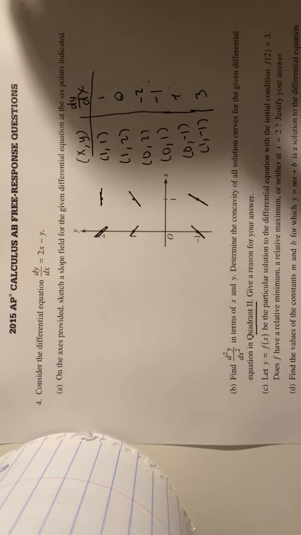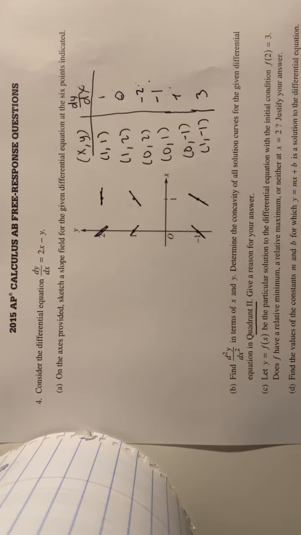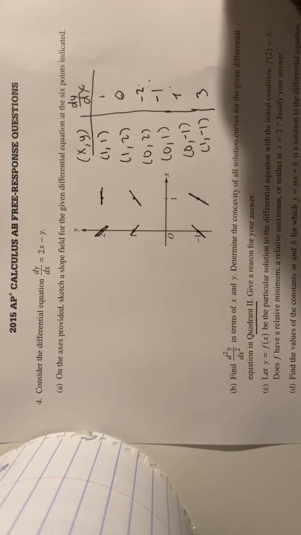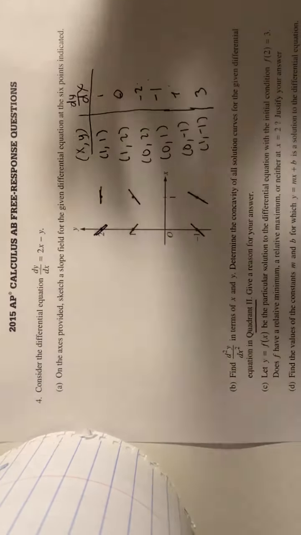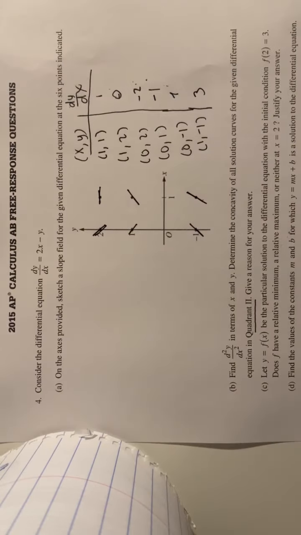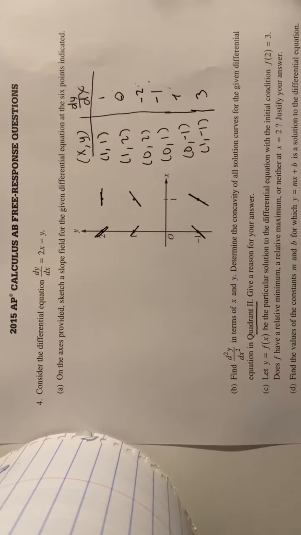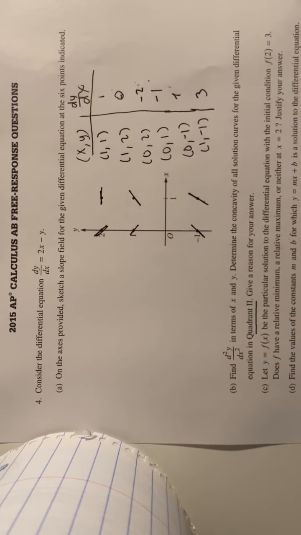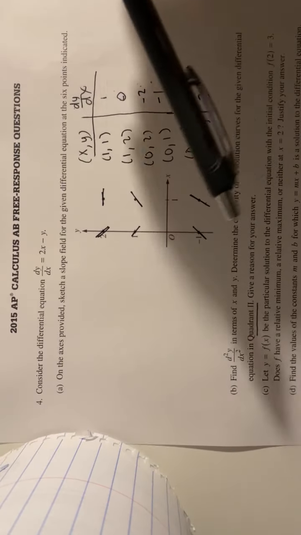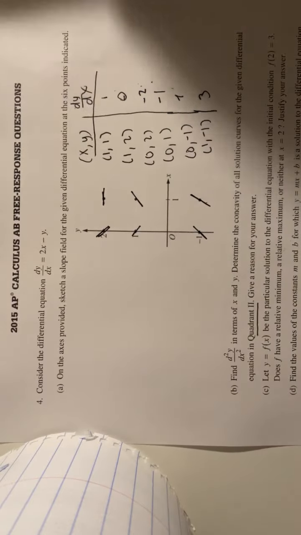And then they can ask you about concavity like they did here, or relative min or max, or essentially anything you've done before back in AB with derivatives and how the function affects the graphs can be asked here, because it's essentially just the derivative, so it's not like they can't trick you. Or they'll give you an already drawn slope field and make you draw a solution to that.